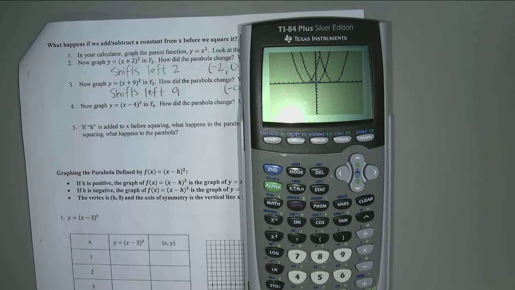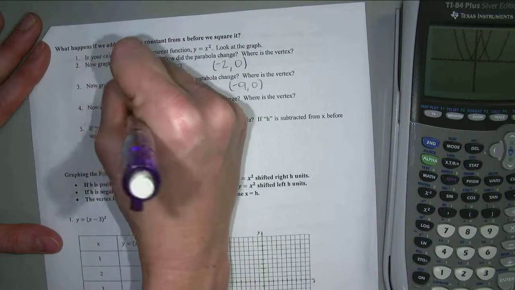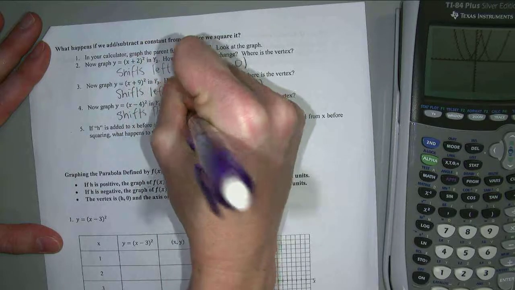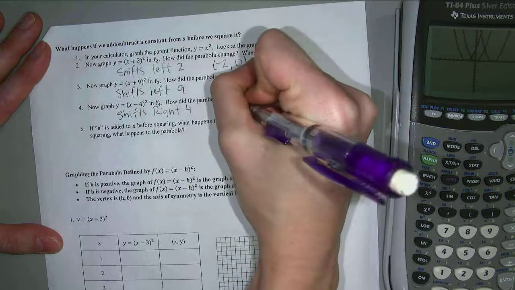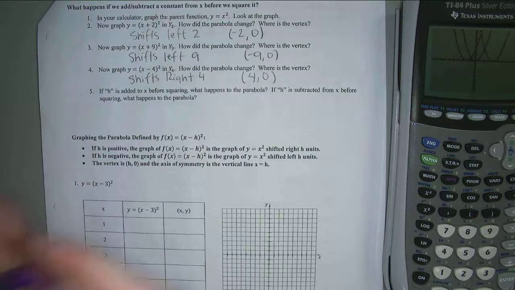Oh, you didn't put the square. Go ahead and put y equals. Okay, so this shifts right 4 units. So we're at +4, 0 now for our vertex.